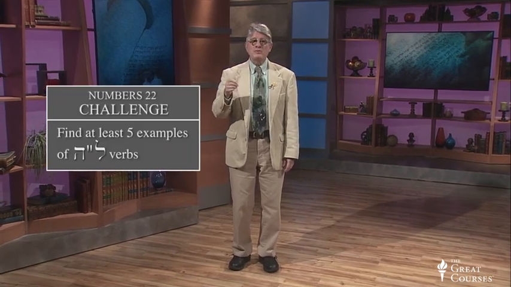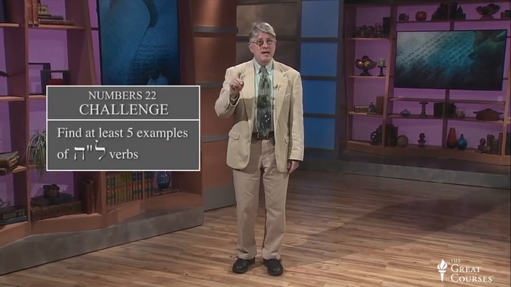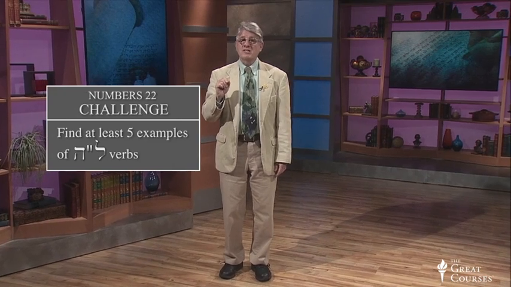Your Numbers 22 challenge this time, obviously, is to find at least 5 examples of lamed he verbs. Extra points if you find a root we haven't seen yet. Next time, we'll take a much closer look at that verb vateled. See you then.